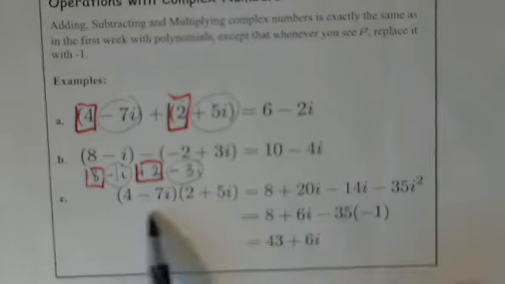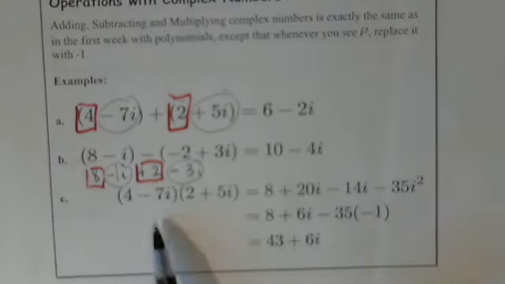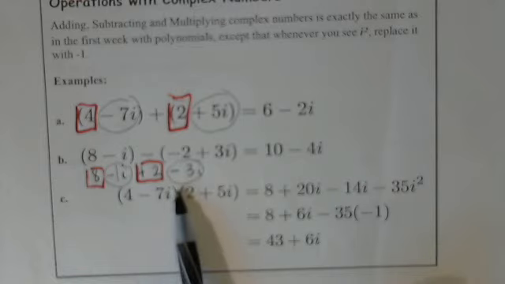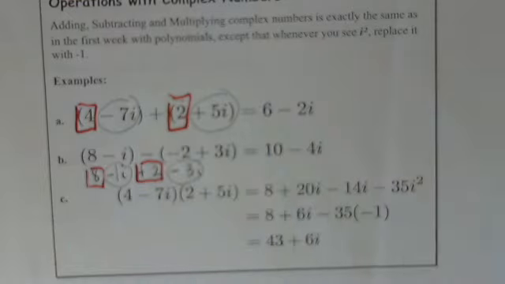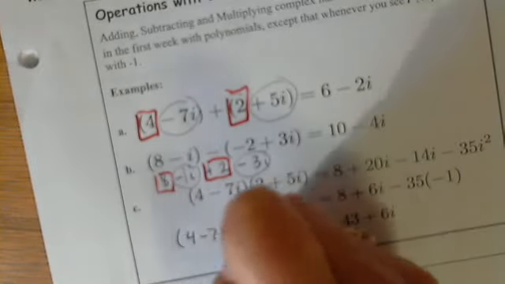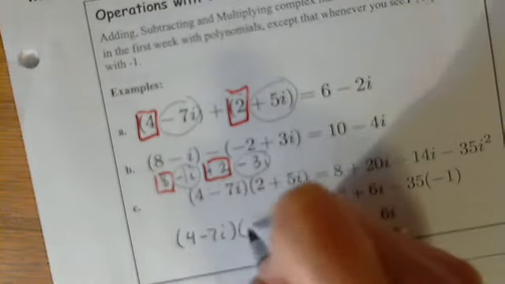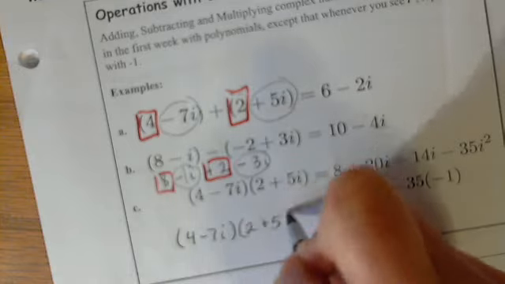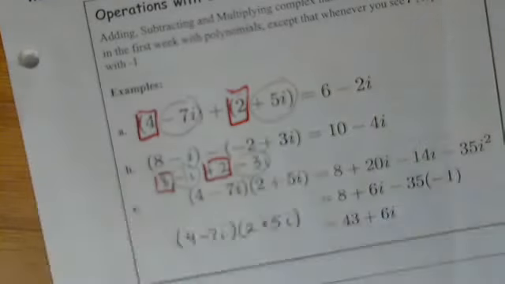Alright, let's take a look at the last one. In this example, we're multiplying, and we can tell because there's nothing in between the two pairs of parentheses. So when there's no operations such as subtraction or addition in between, it means multiply. And if you remember FOIL, I'm going to rewrite it down here so we can see our FOIL arrows, or the box if you like to use the box method, and I can show you that in the next video.